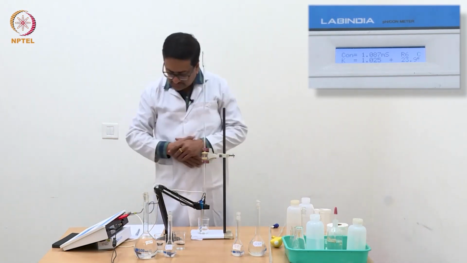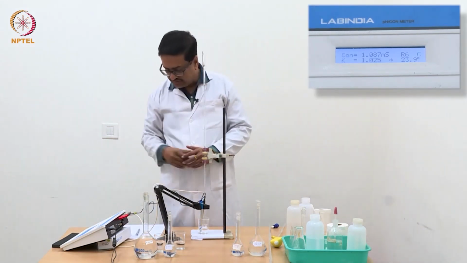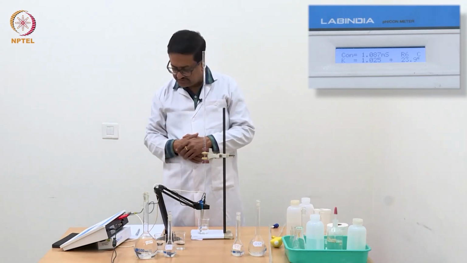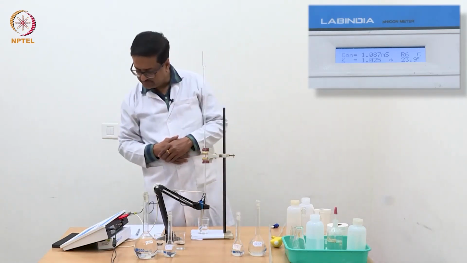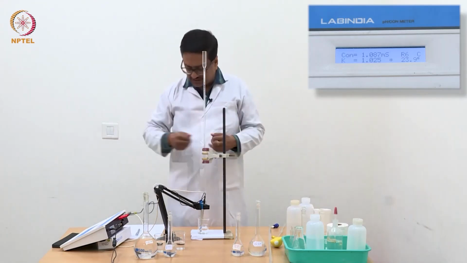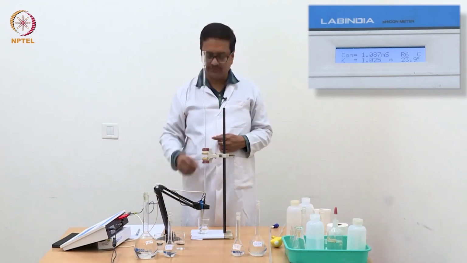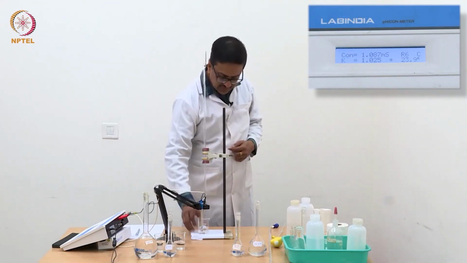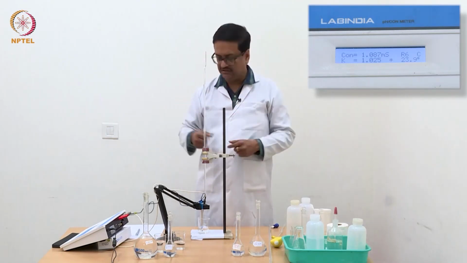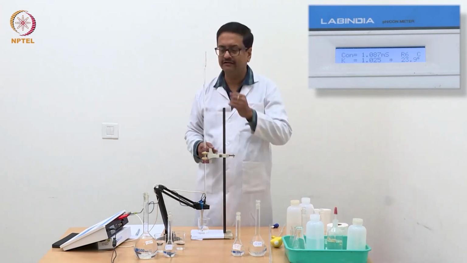Now I have reached a value of 0.2 ml, and you see the reduced conductance is 1.087. Like this, I will continue adding 0.04 ml and show you the readings after a few readings that I have already taken.